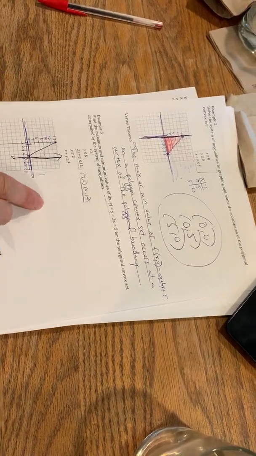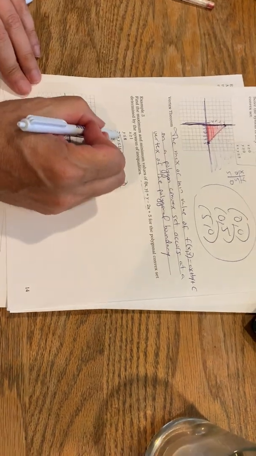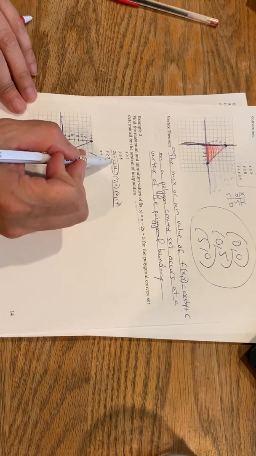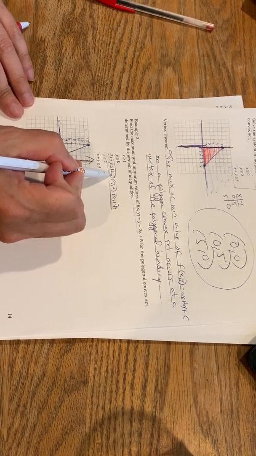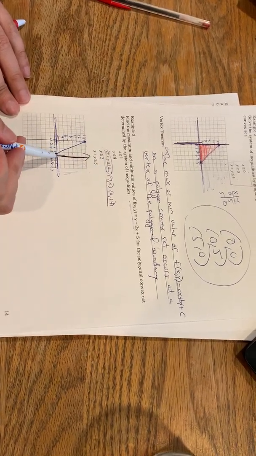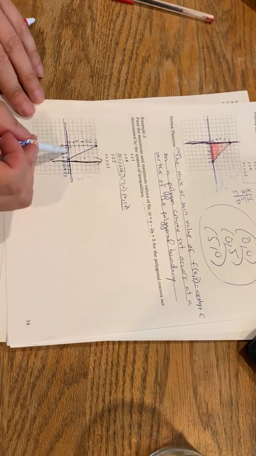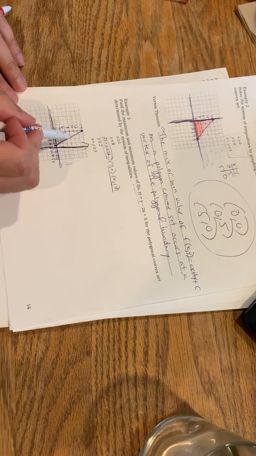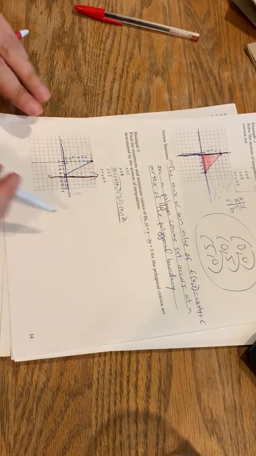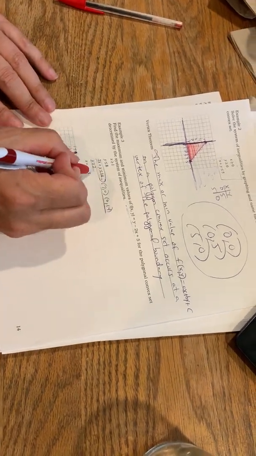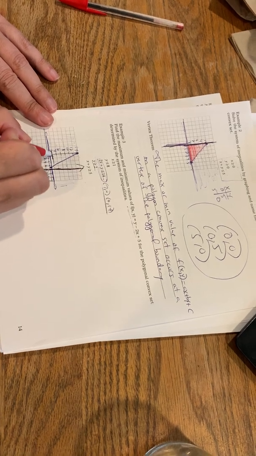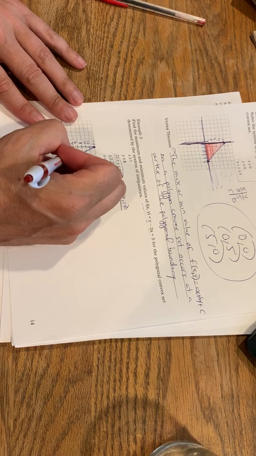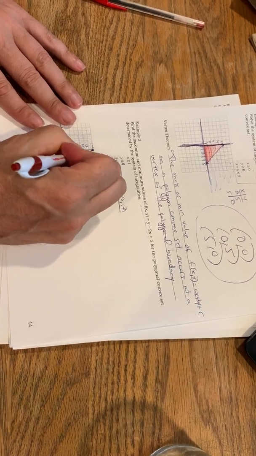And then if you don't know where to shade, just plug in an ordered pair. So if I plug in 1, 1, 2 plus 1 is less than or equal to 14, which is true. So right now, from all the values, we would shade below here. So right now, we have this triangular region. But there's more. Y is greater than or equal to 2 is a horizontal, or scratch that. I was graphing x equals 2. Y is greater than or equal to 2 is a vertical line.